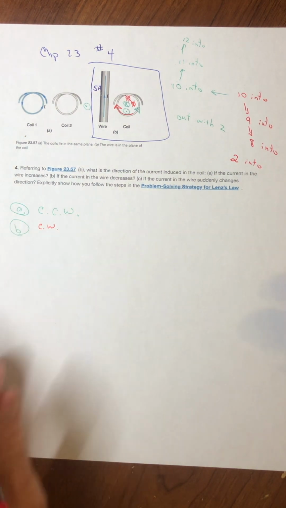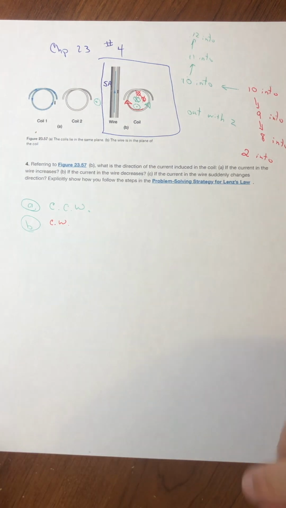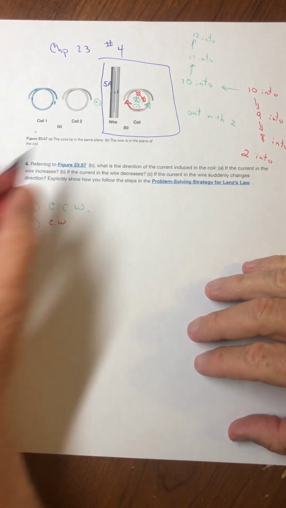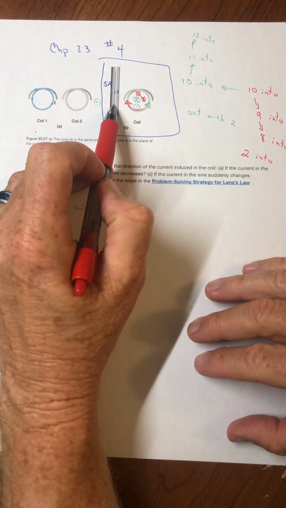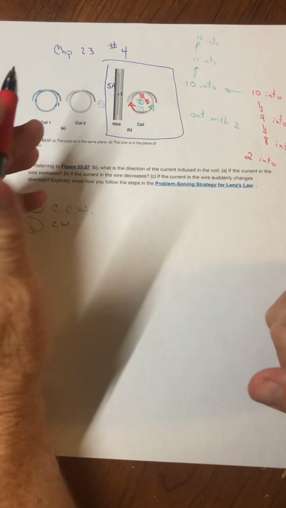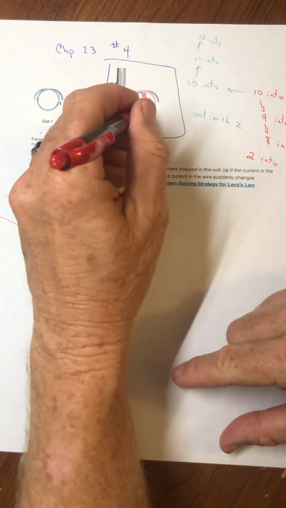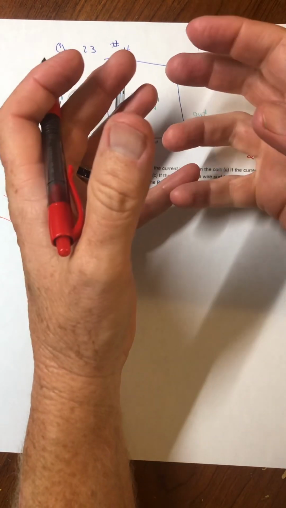And since we just did A, it's not a surprise that they would be opposite, because again, we oppose any change. So in A, the increased current increased the flux, so we go opposite of the flux to keep it where it was. But in B, we already have some flux going in, and we're decreasing that.